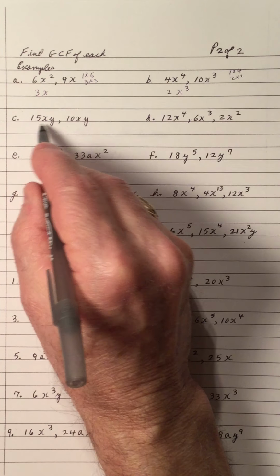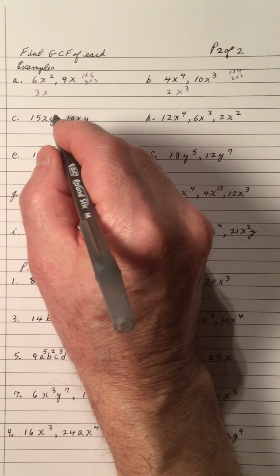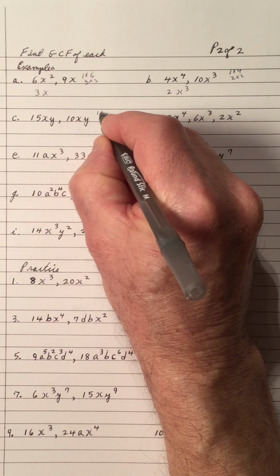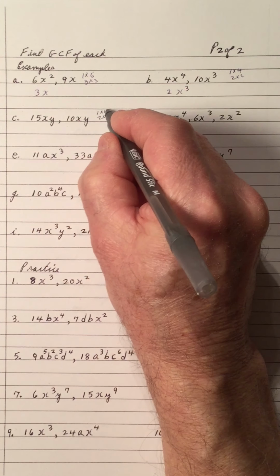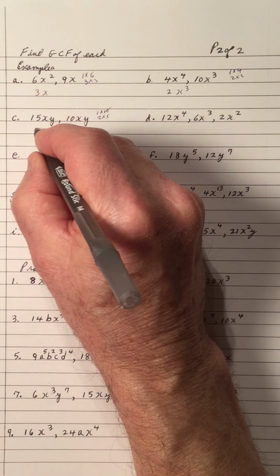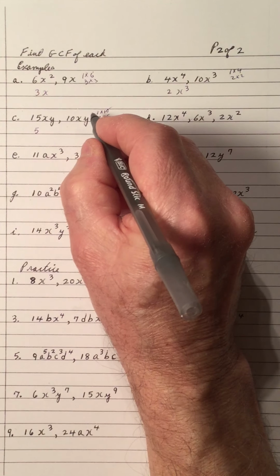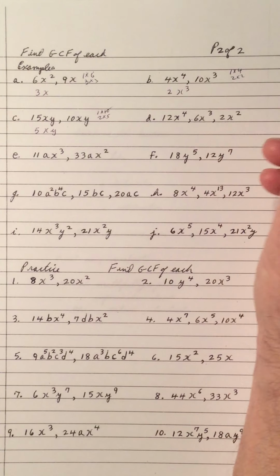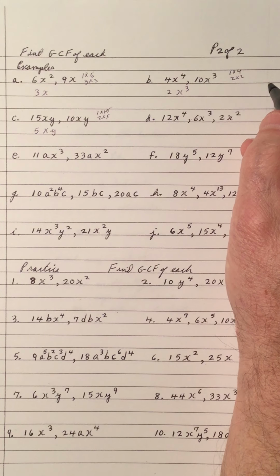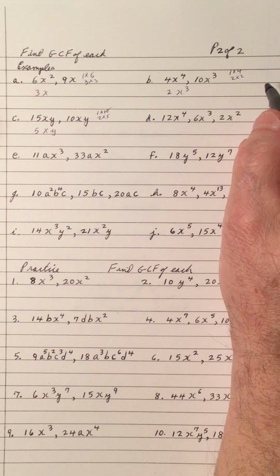Number C, 15xy, 10xy. We have a 10, which is 1 times 10, and 2 times 5. 10 is not a factor of 15, no. 5 a factor of 15, yes. So 5 is the numerical GCF. We have an x and a y common to both of these, so that's easy. So the GCF is 5xy.